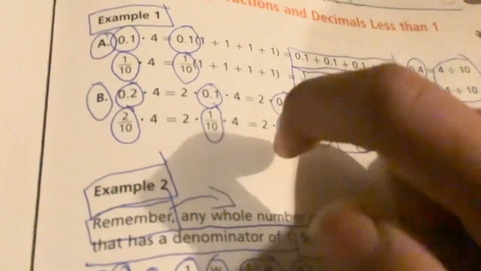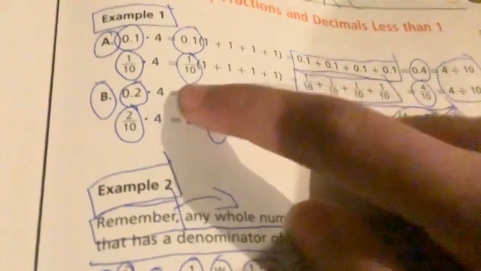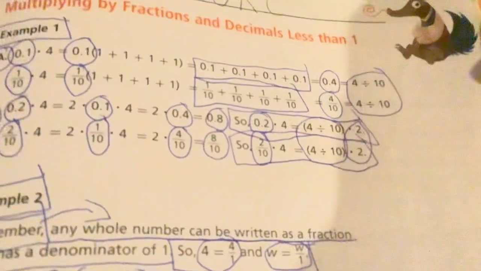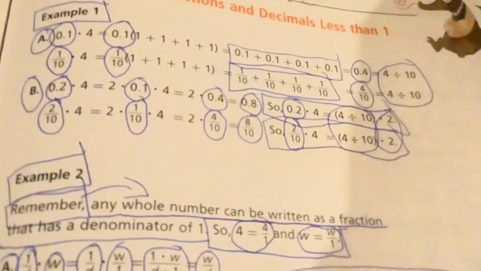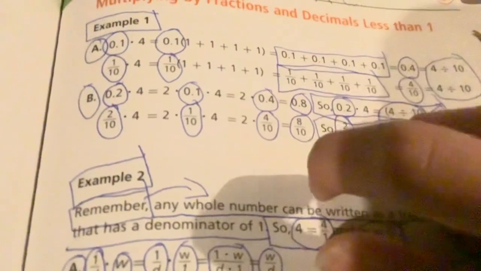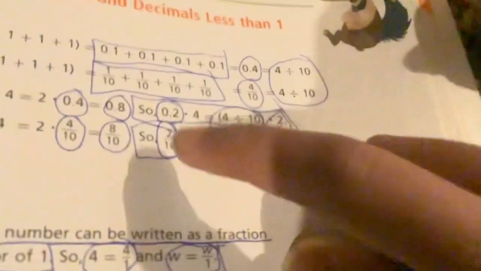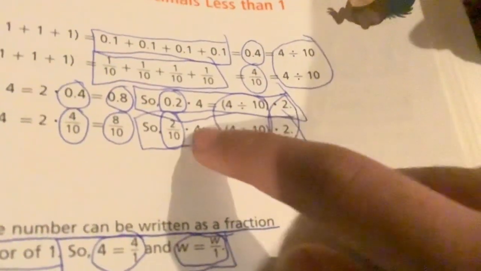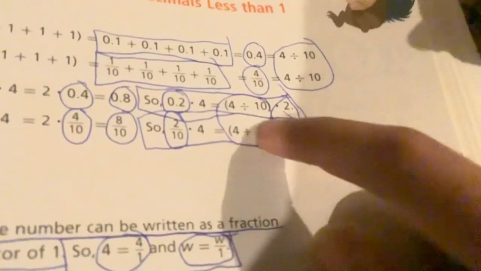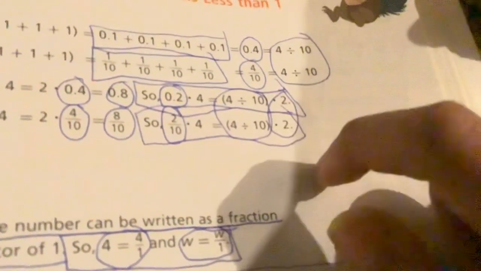That means that 0.2 divided by 0.1 must be 2, because 2 times 0.1 is 0.2. 2 times 0.1 times 4 equals 2 times 0.4, because 0.1 times 4 equals 0.4, which makes 0.8. So in this case, 0.2 times 4 simply equals 4 divided by 10 times 2. Yes! You could also do the same thing here.